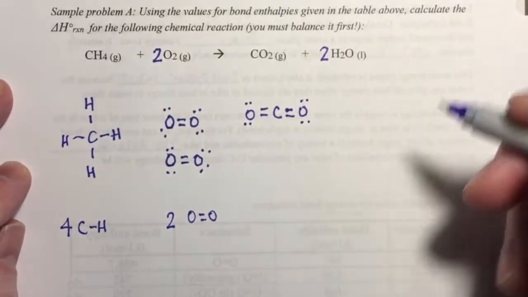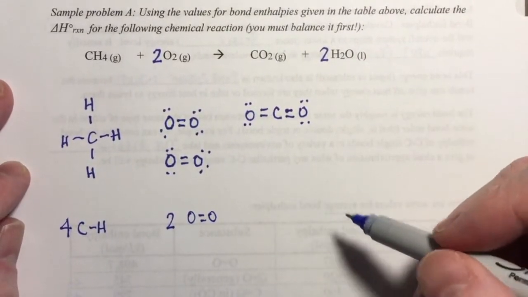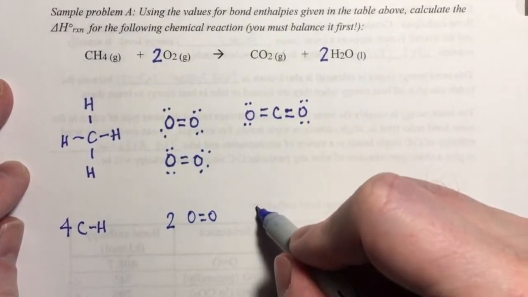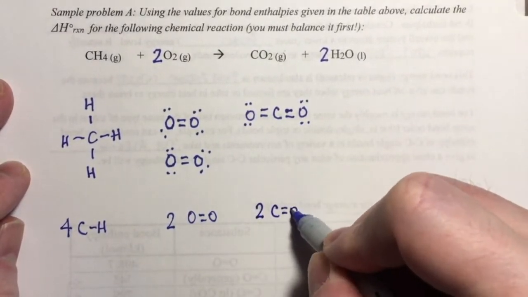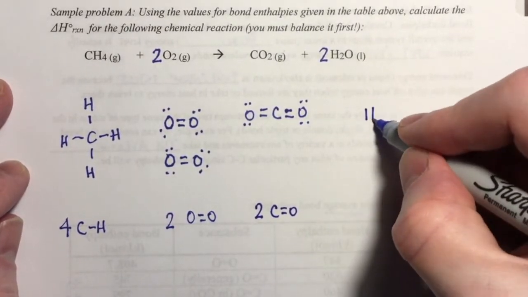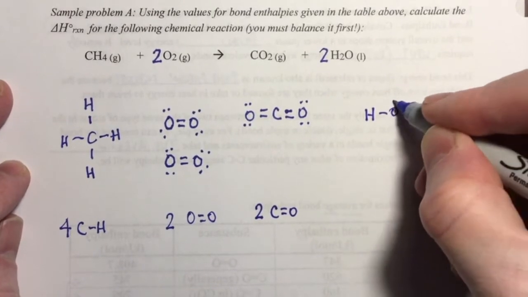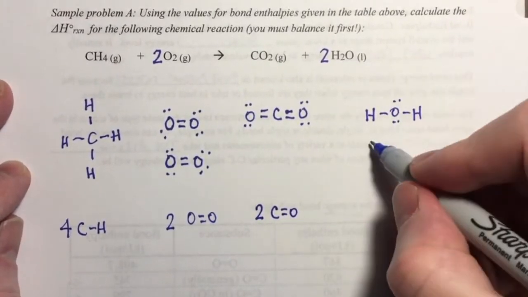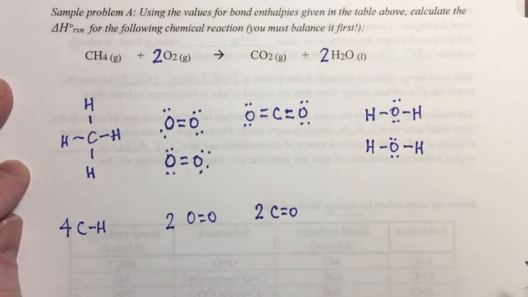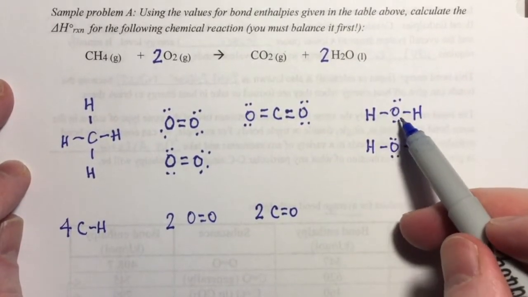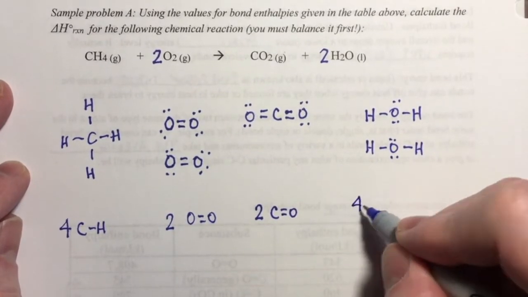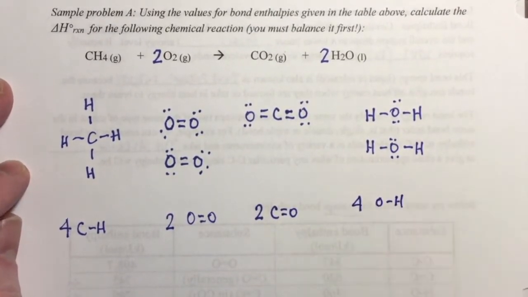So if they do the Lewis structure, it looks like that. I only have 1 carbon dioxide, but that gives me 2 carbon-oxygen double bonds. For water, I have 2 of those molecules. I'm going to draw them both. And notice now that I have 1, 2, 3, 4 of these oxygen-hydrogen single bonds.